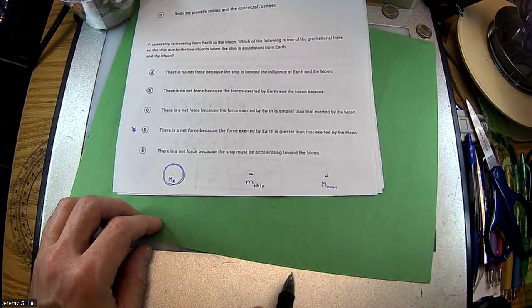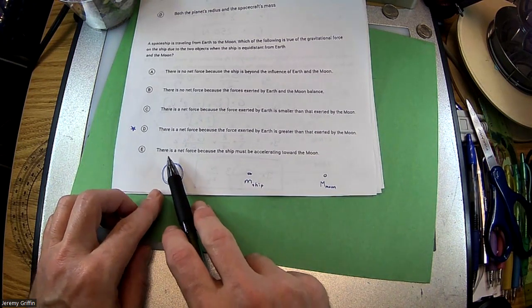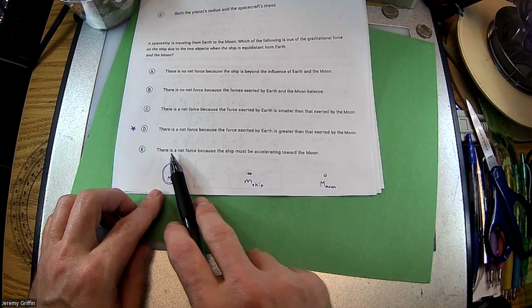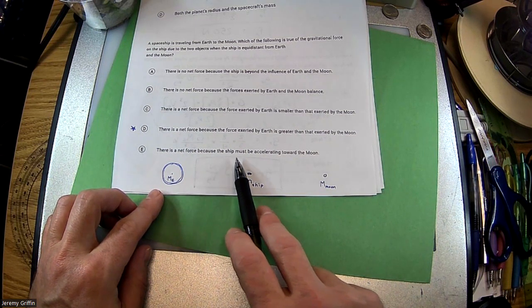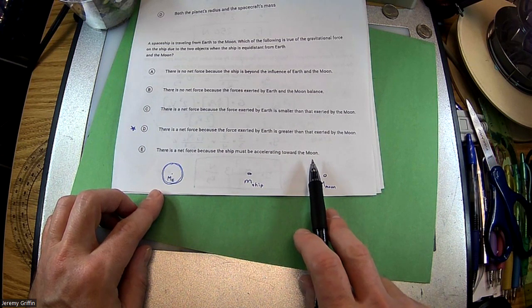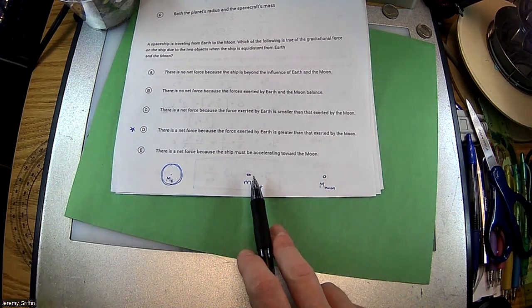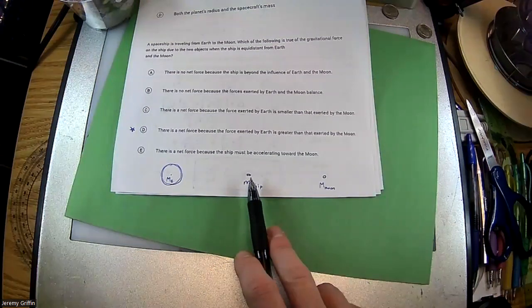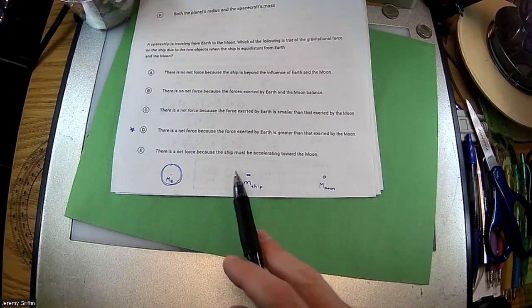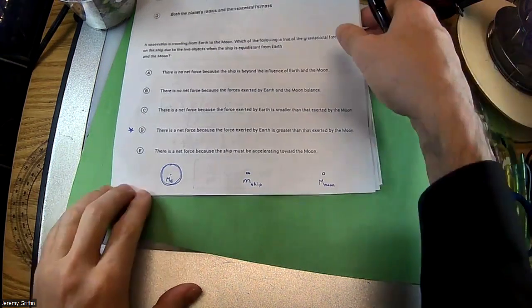Let's check out option E just to make sure. There is a net force because the ship must be accelerating toward the moon. Well, we thought about that too, and you said it would actually be accelerating towards the Earth if the engines are cut off. All right, the net force would be towards the Earth.